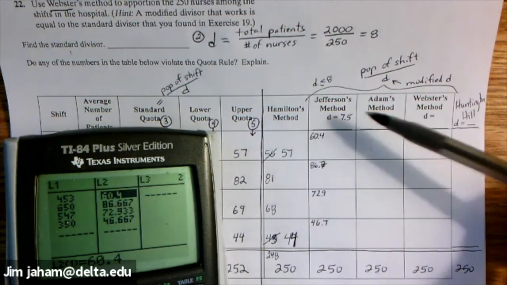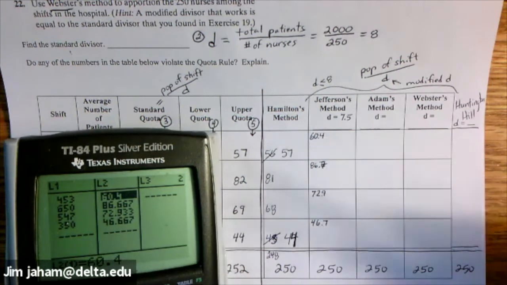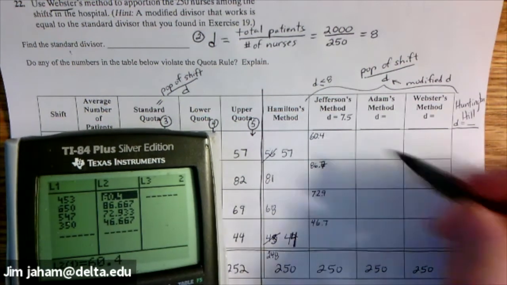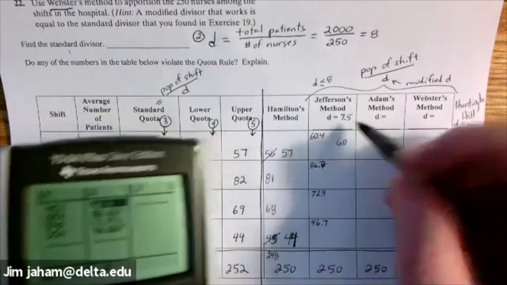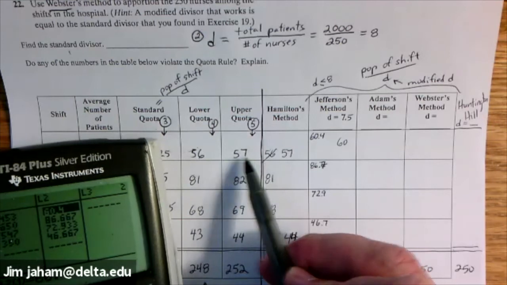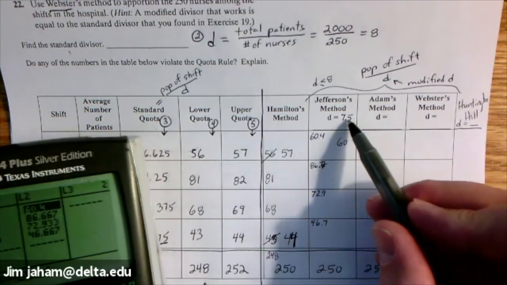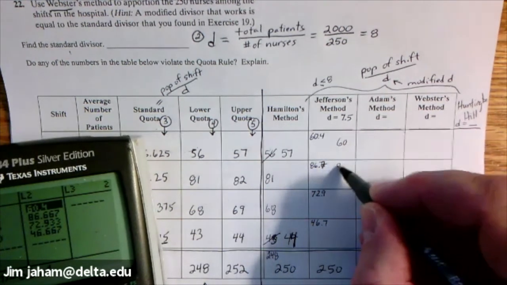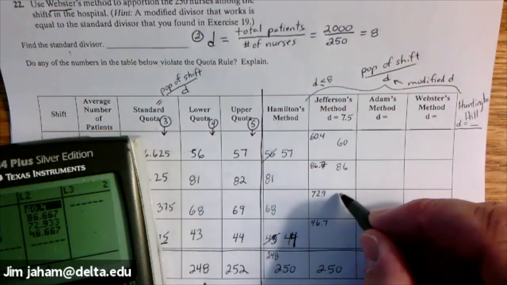Now, when you divide by a smaller number, these numbers will be larger, so we're always going to round down. We can already see if we round this down to 60, we're in serious violation of the quota rule here. We should be giving 56 or 57. In fact, this number is so low that in every single situation, we're exceeding the upper and lower quotas by a huge amount.